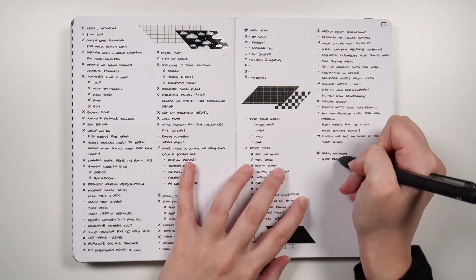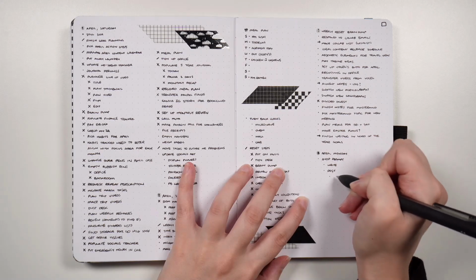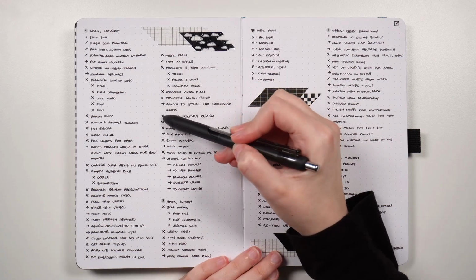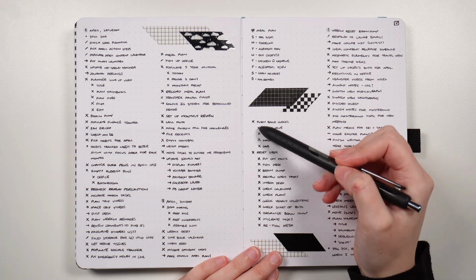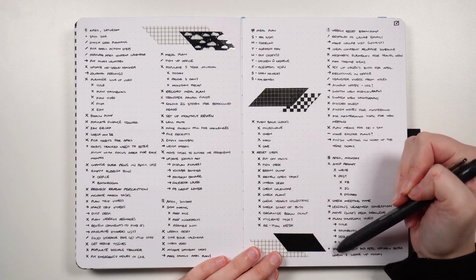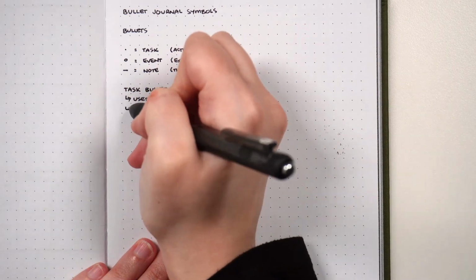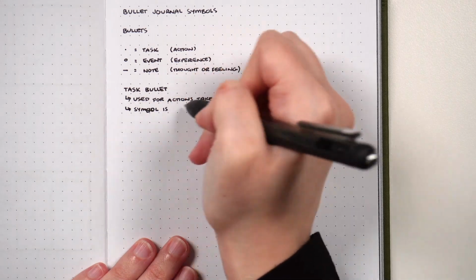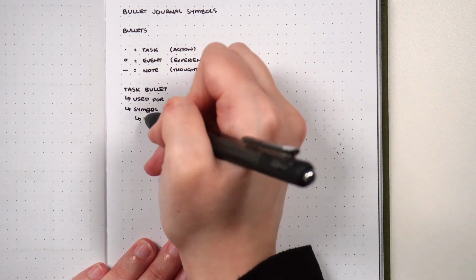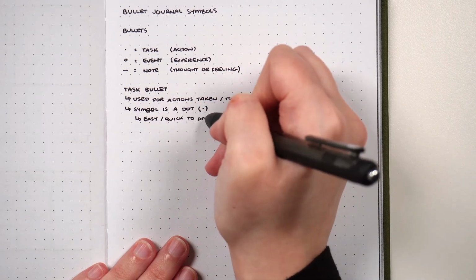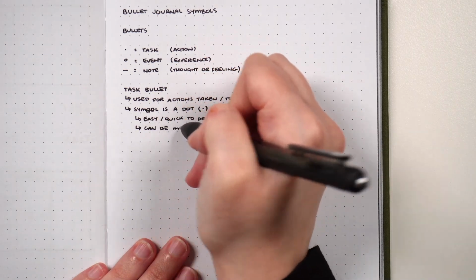These bullets can be used to rapid log entries into your journal, and as we do that, we can then quickly scan our eyes down the list of bulleted information and quickly pull out the different types. The task bullet is the one that most people mainly use in their journals, and the reason that we go for a dot is twofold. One is that it's easy to write in, and two is that it can be modified to indicate different things.